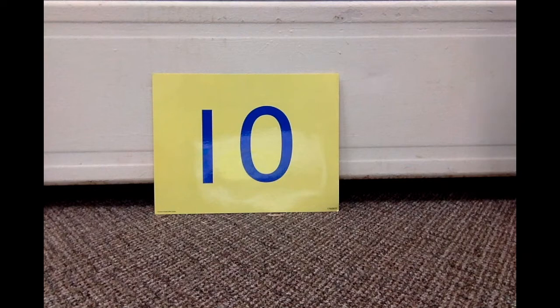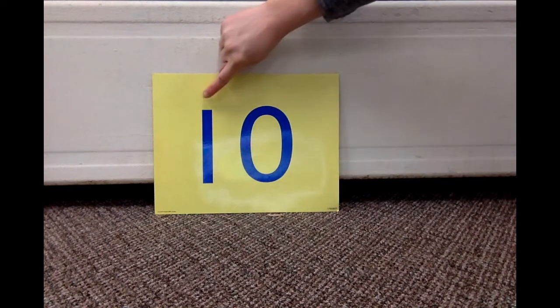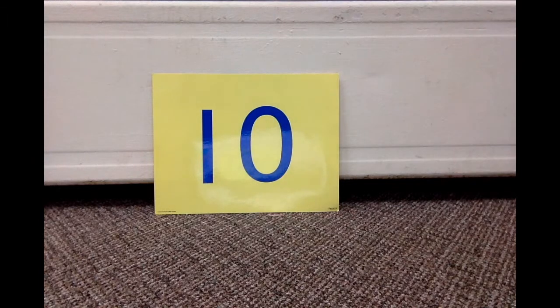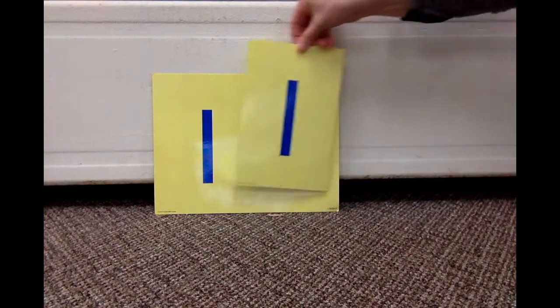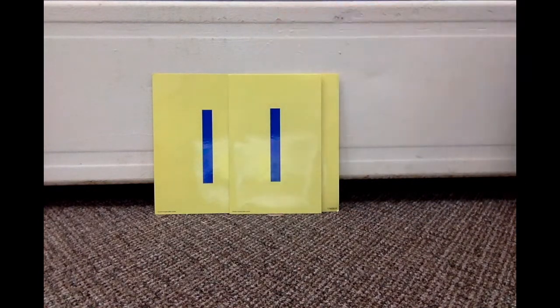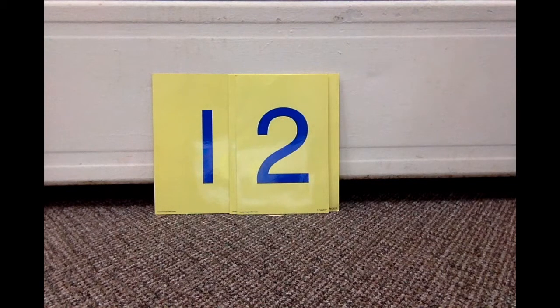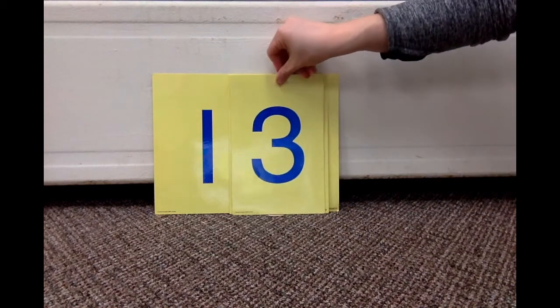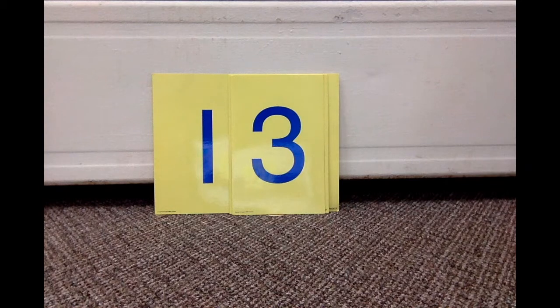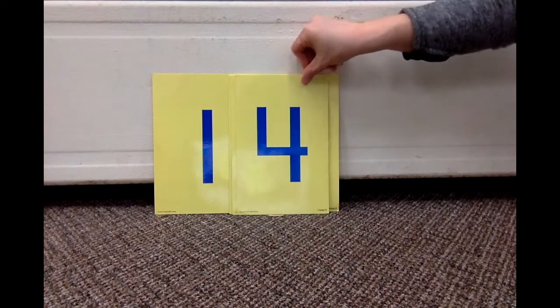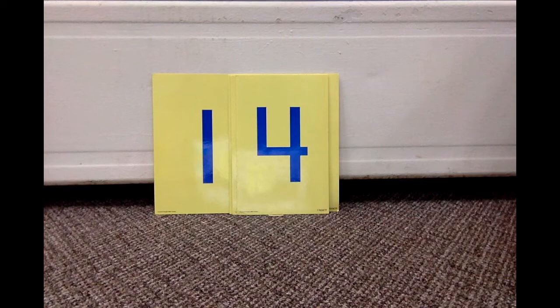Goodbye. All right, guys, another way to look at teen numbers is to add a number in the ones place. So right here we have 10. But if I add a 1 in the ones place, my number 10 turns into the number 11. Then I can change that number 11 into the number 12. I can change it into the number 13. Change it into the number 14.